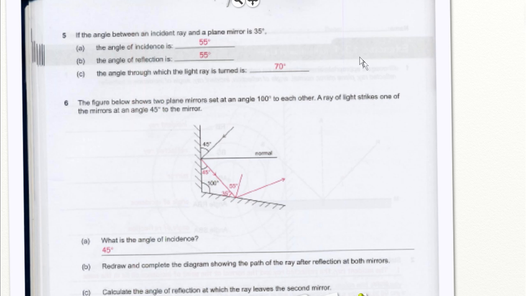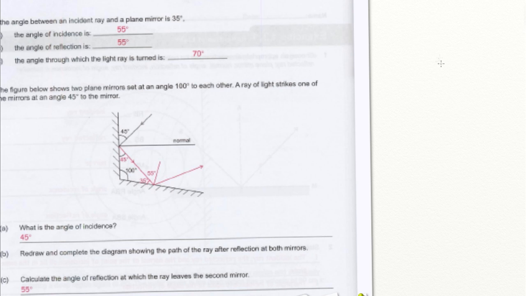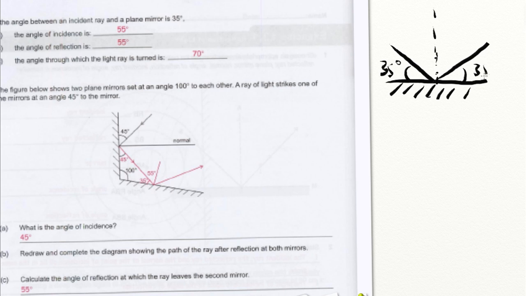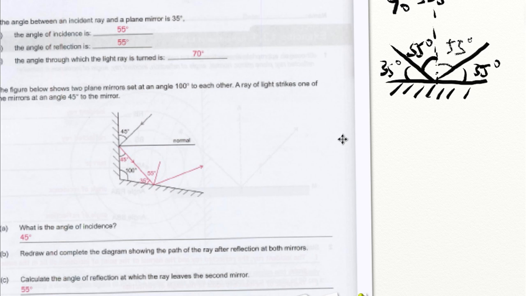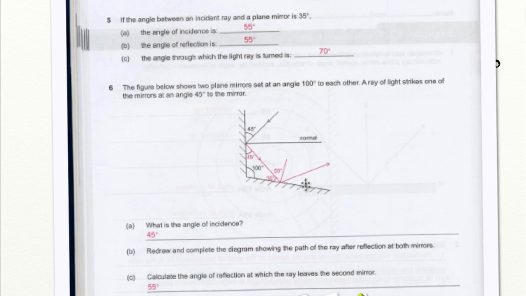So to represent this graphically, I will draw it over here. This is a plane mirror, and when the incident ray hits the plane mirror, this angle is 35°. So when it moves away, this part should also be 35°. And what is the angle of incidence? So over here is 90 minus 35. So this one should give you 55°, right? And over here, if this angle of incidence is 55, then the angle of reflection is also 55. And now let's move on to the next question.